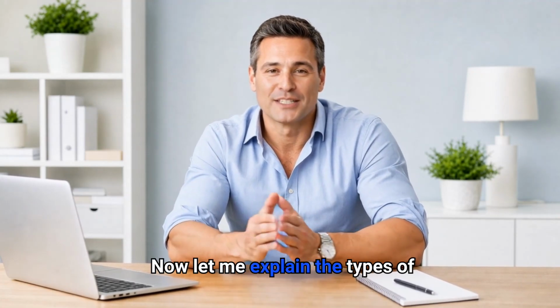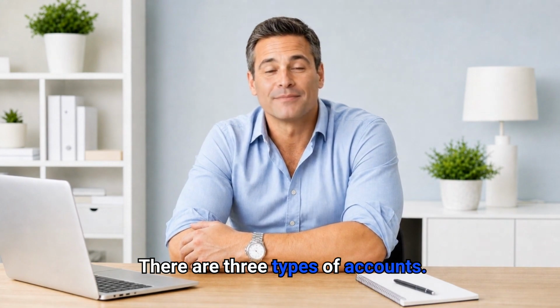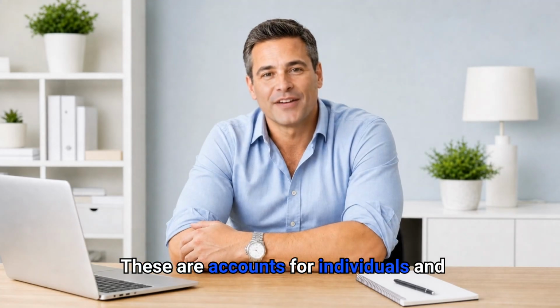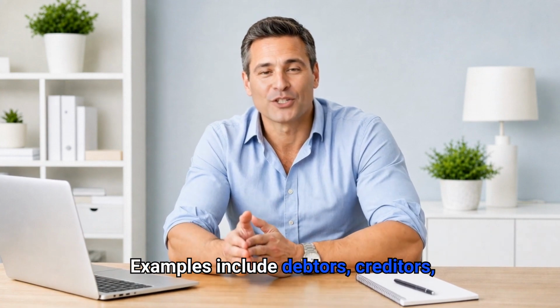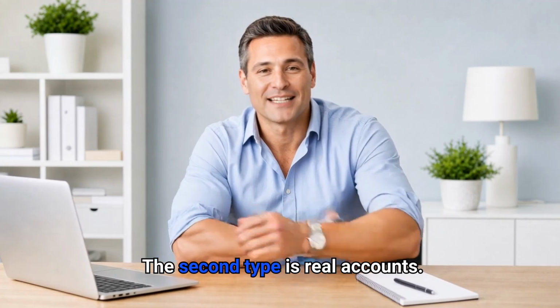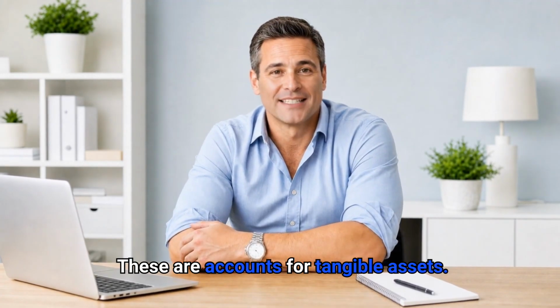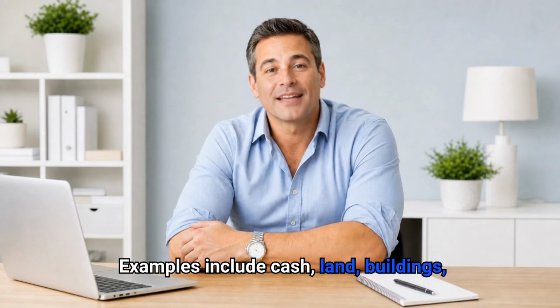Now let me explain the types of accounts in the ledger. There are three types of accounts. The first type is personal accounts. These are accounts for individuals and organizations. Examples include debtors, creditors, and capital. The second type is real accounts. These are accounts for tangible assets. Examples include cash, land, buildings, and machinery.